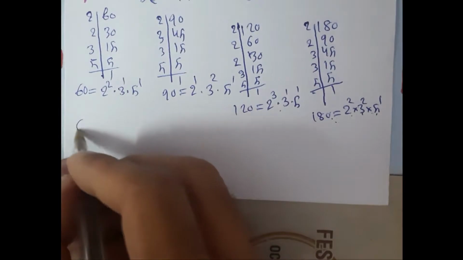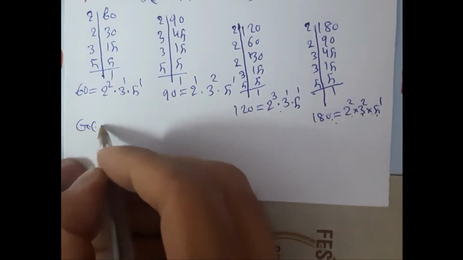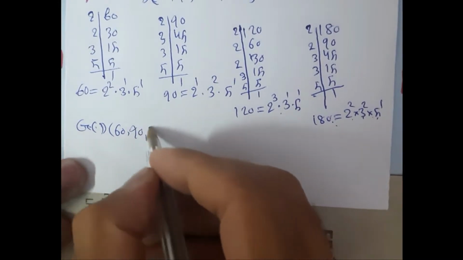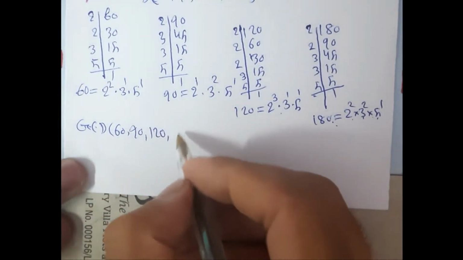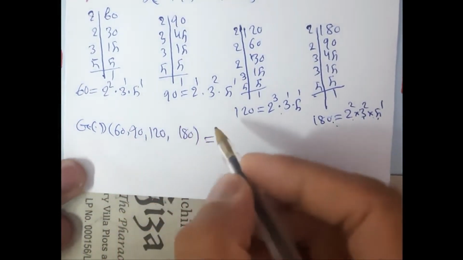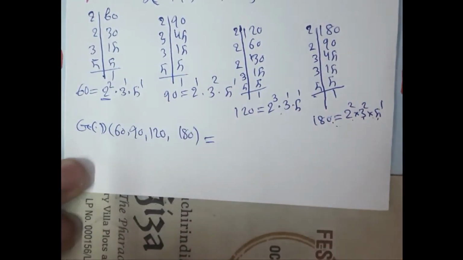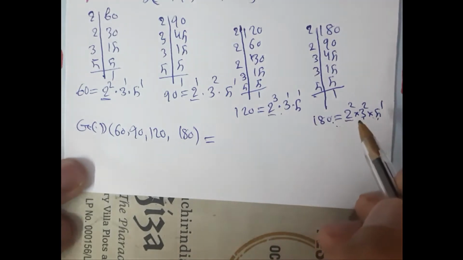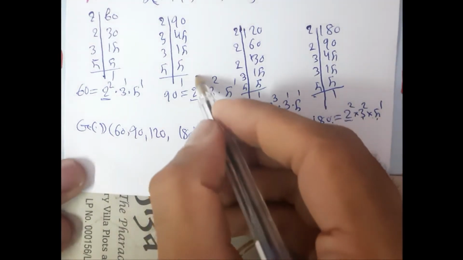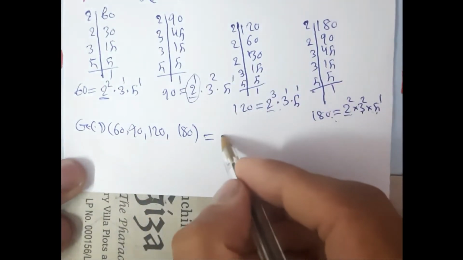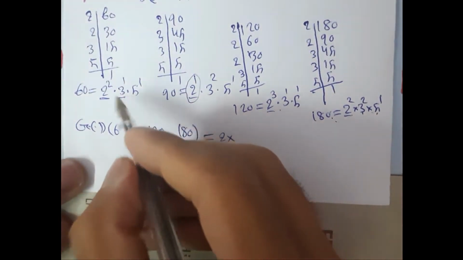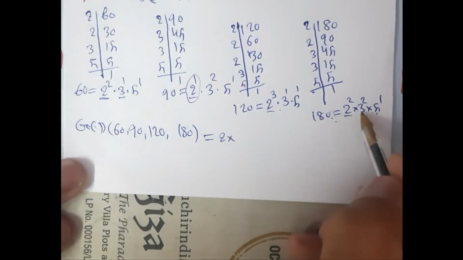Now we want to choose the GCD of these numbers. The GCD of 60, 90, 120, 180 is equal to: here we have 2 power 2, 2 power 1, 2 power 3, 2 power 2. Which one is the least? We choose 2 power 1. Then 3 power 1, 3 power 2, 3 power 2.